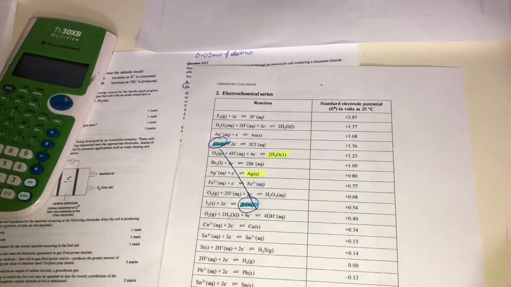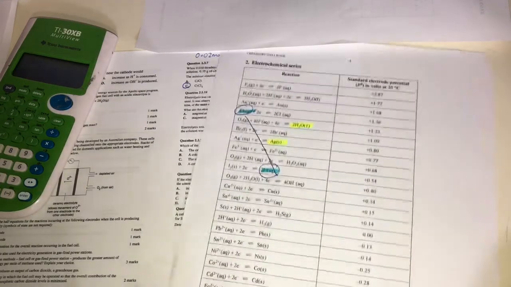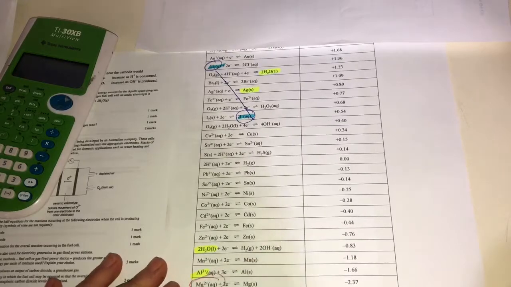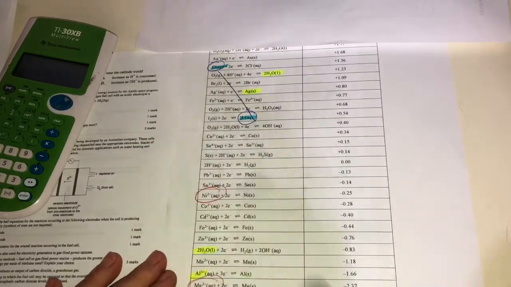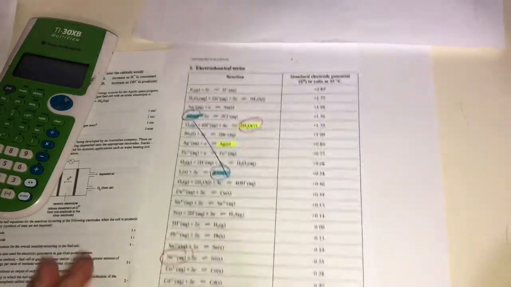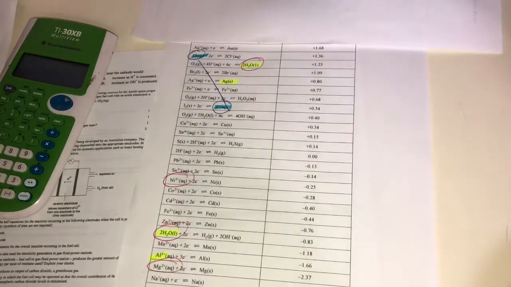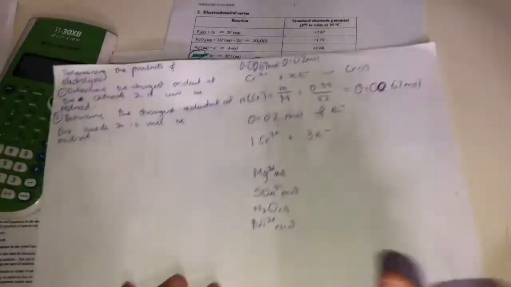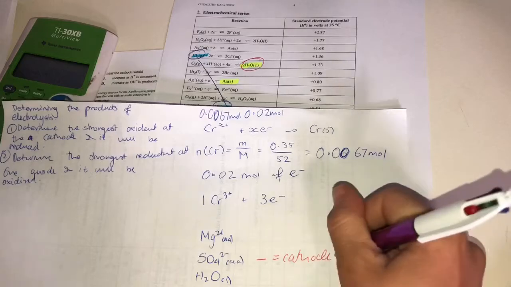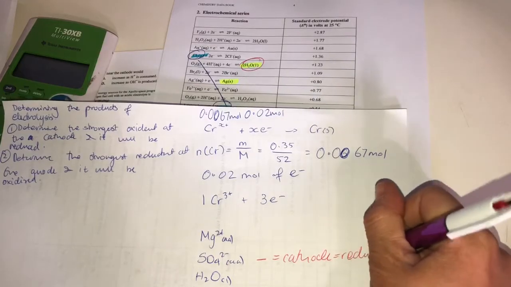All right, so let's have a look. I'll just use a red pen. You've got Mg2+, nickel 2+. You have water here. You've got water here. And that's it, because you don't have sulfate there. So let's have a look. At the negative electrode, this is electrolysis. So negative equals cathode. So you're going to be looking at reduction.